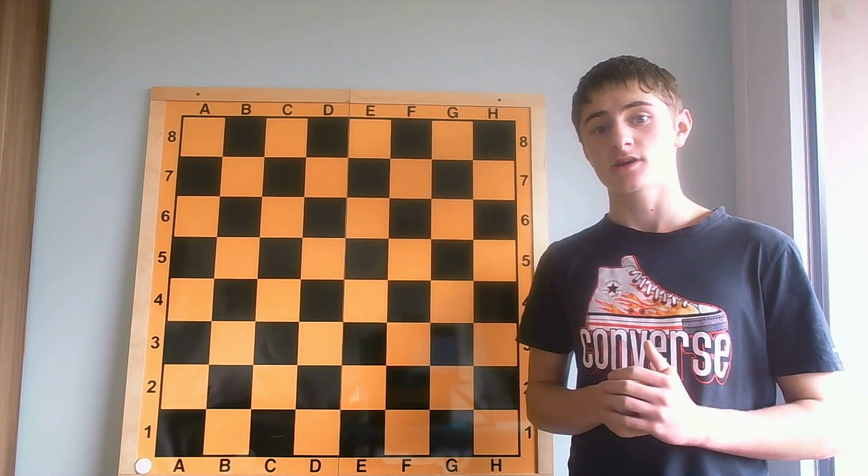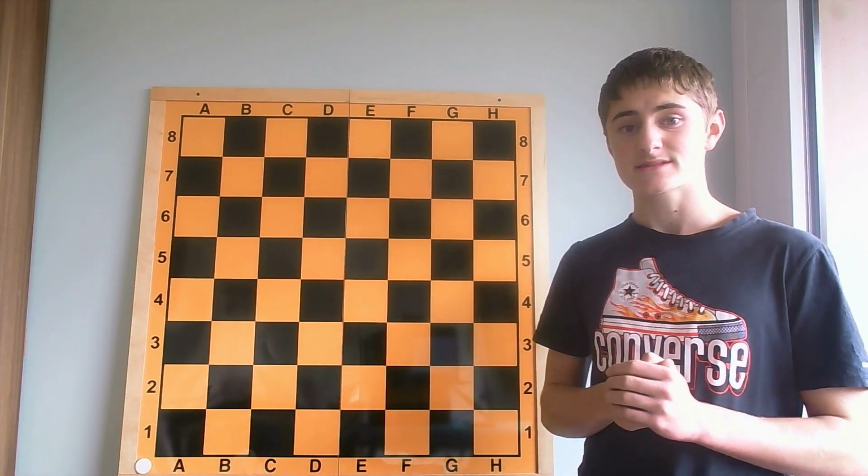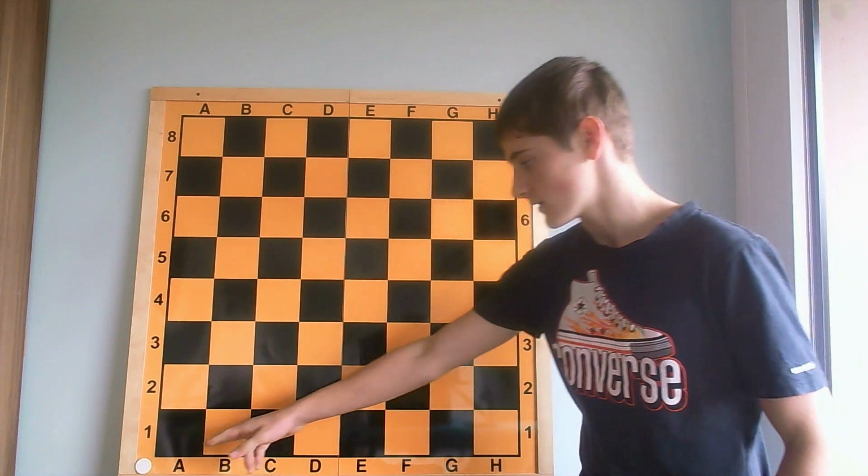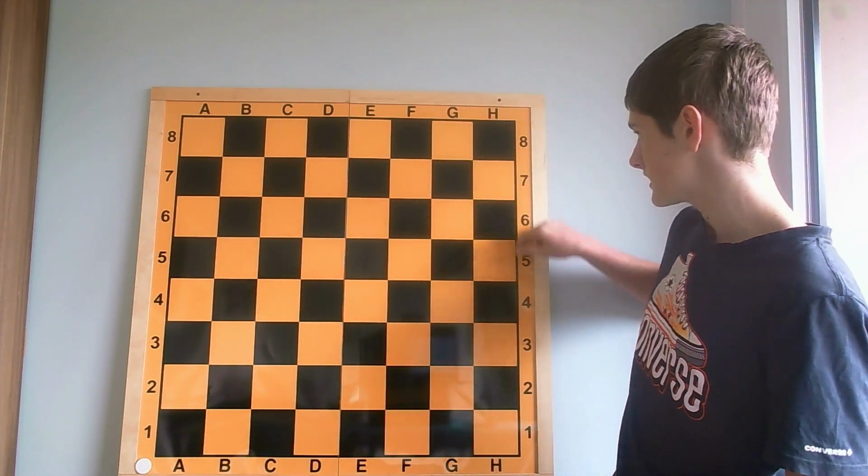And to make this harder, you can even use a chessboard where the names of the files and ranks are not named on the side of the chessboard like on my show chessboard.